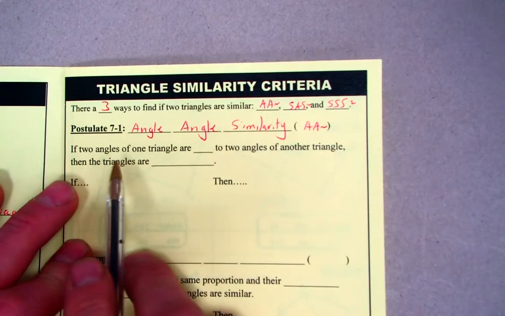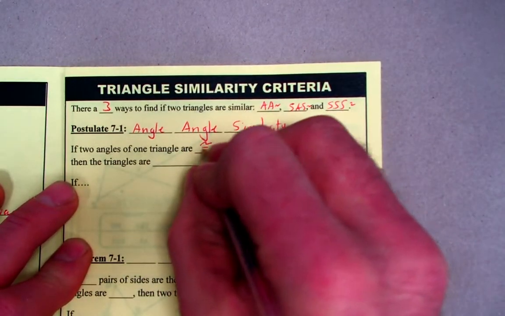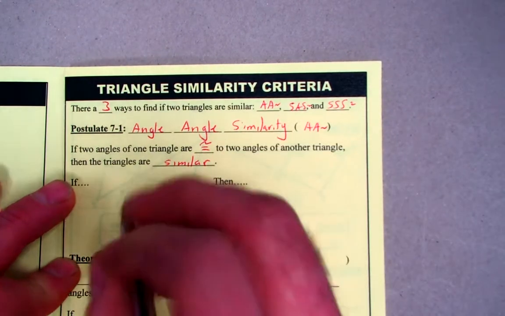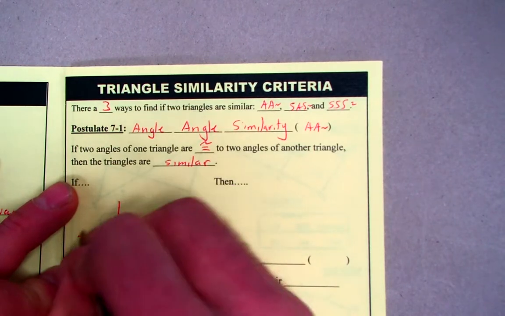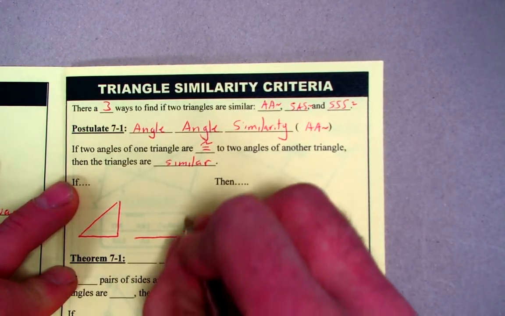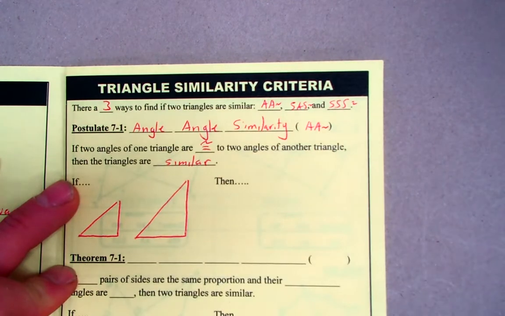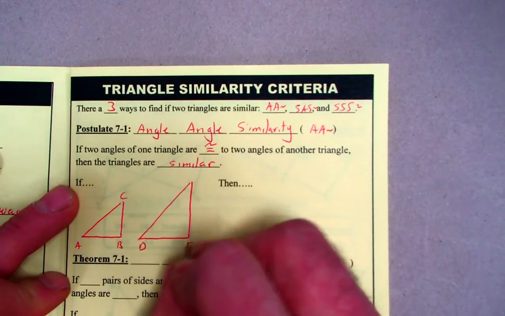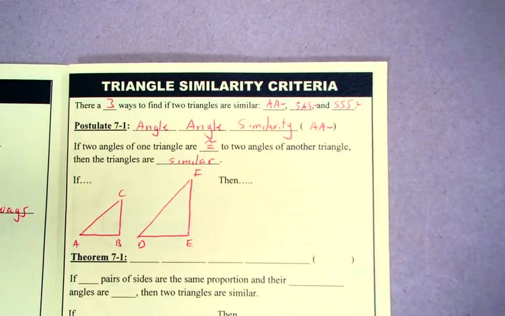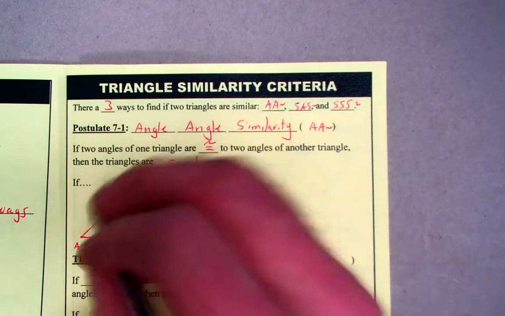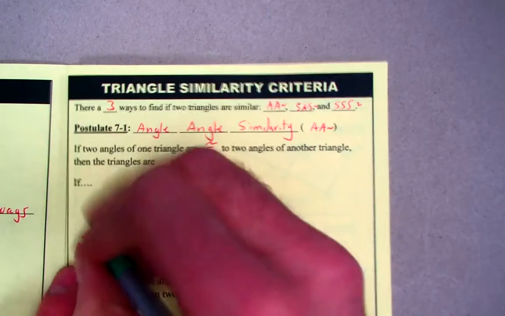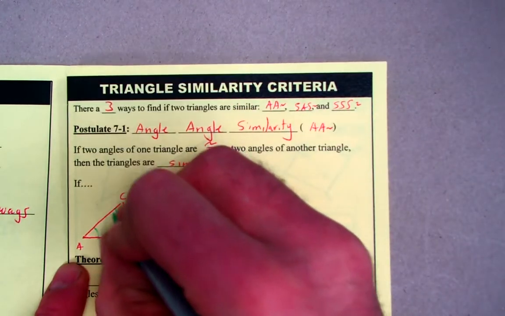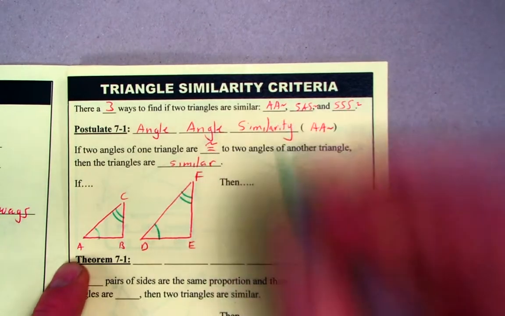This says if two angles of one triangle are congruent to two angles of another triangle, then we know those two triangles are similar. So the idea is we can draw a triangle, let's say ABC, triangle DEF, so we'll label this A, B, C, D, E, F. So if we know two angles, let's say A and D are congruent, and maybe we know C and F are congruent.